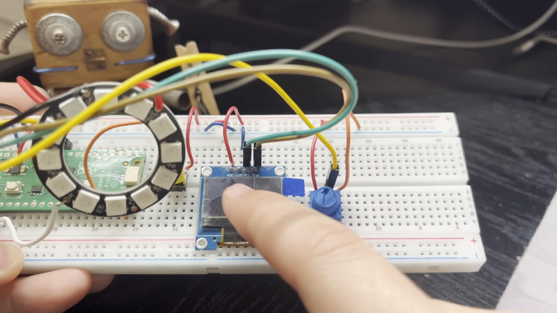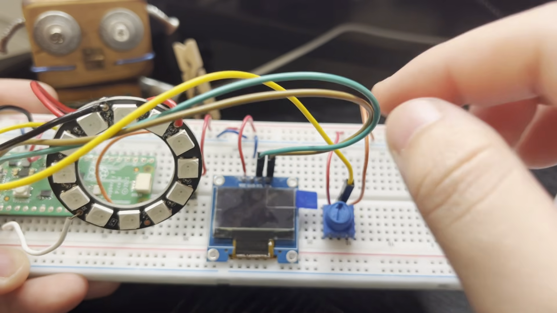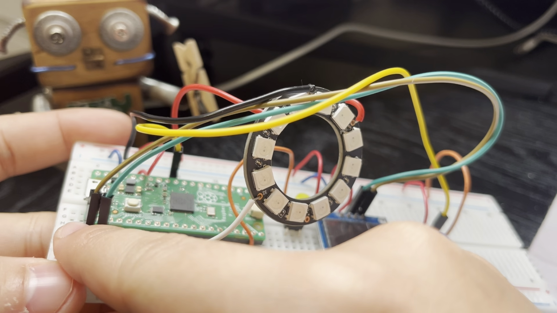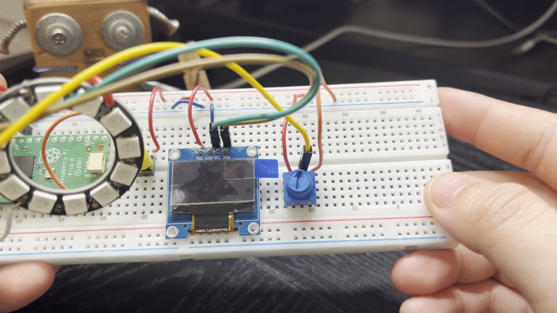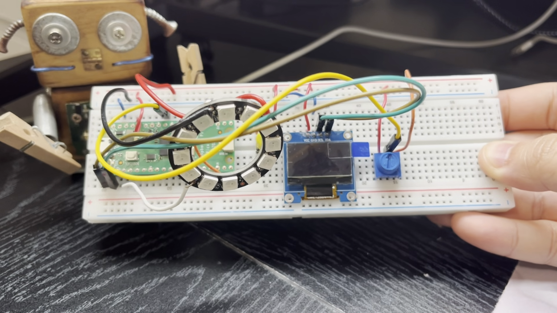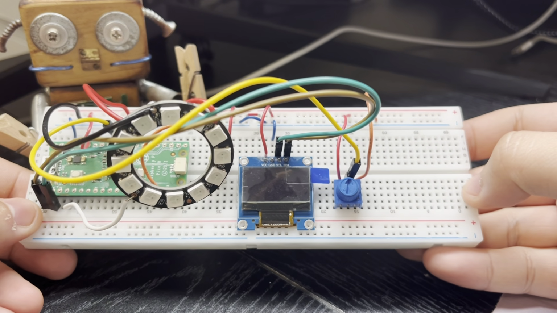For the OLED screen, we have VCC, which goes to the voltage line, GND, which goes to the ground line, SCL, the green wire here, which goes to pin number 2 for GP1, and SDA, which goes to pin number 1 for GP0. This screen displays the game, the target, aiming line, score, lives, and the start and game over screens. So every component is either providing inputs, receiving outputs, or getting power. Together, this makes the game fully interactive.